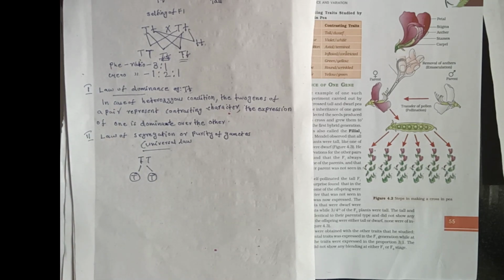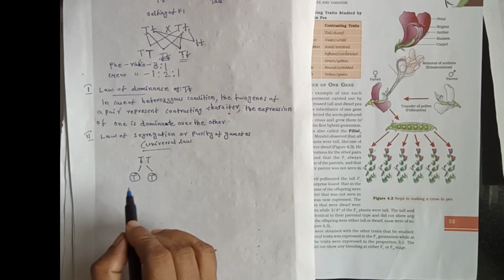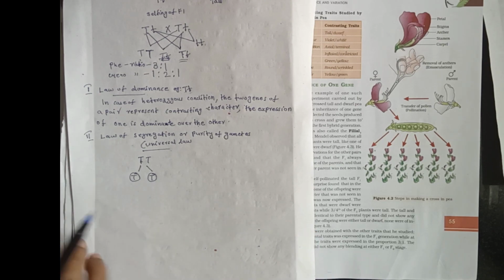This is known as the law of segregation or purity of gametes.